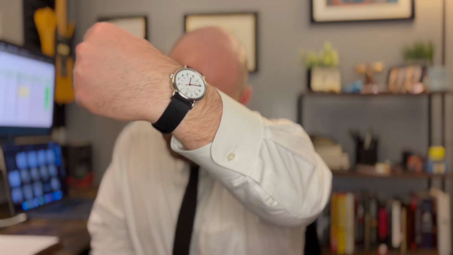I got my Timex Weekender on with the black band. And I got my black tie on today. Simple and clean, black and white.